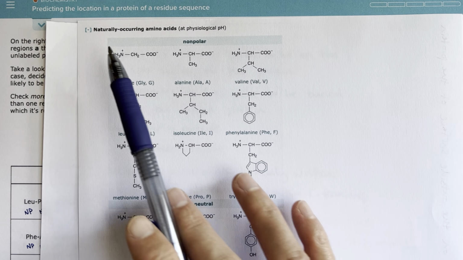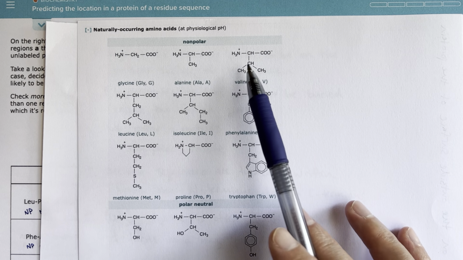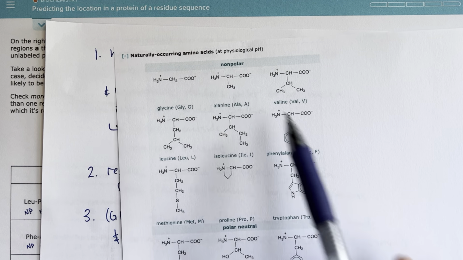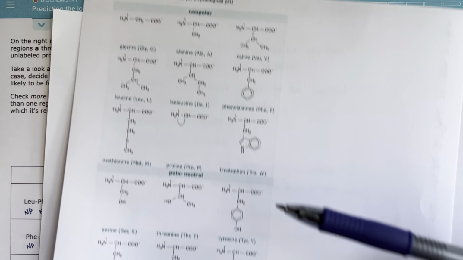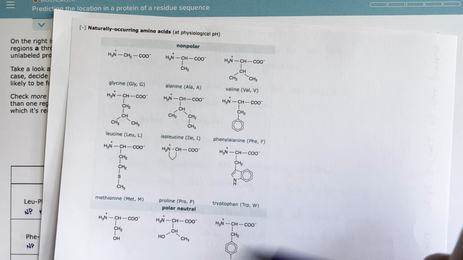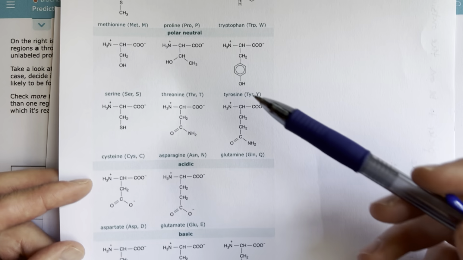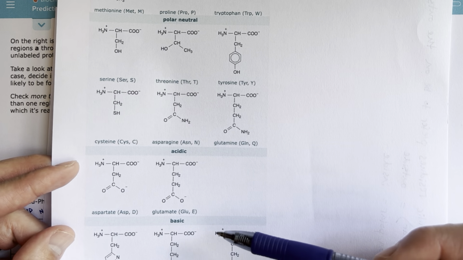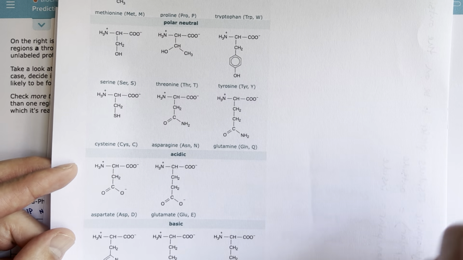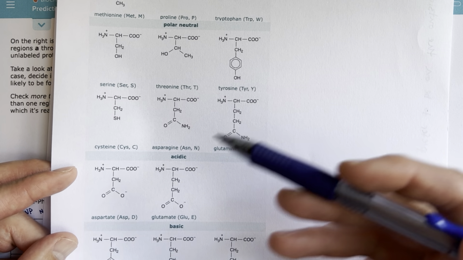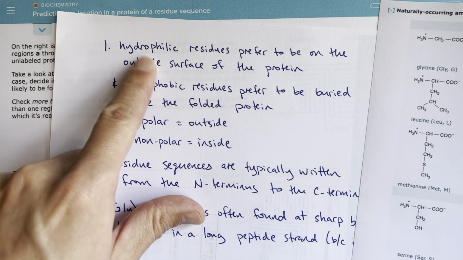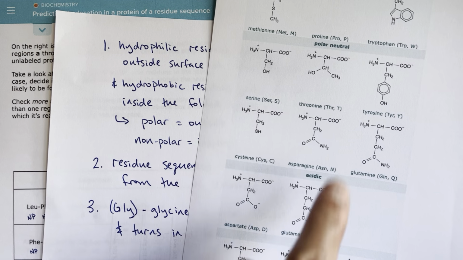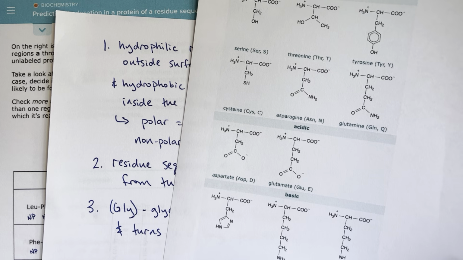So in the ALEKS data table, we've got these naturally occurring amino acids. We have labeled all of these as either non-polar, polar, acidic, or basic. And for our purposes, all of these non-polar ones, we're going to label them as non-polar. If they're polar or acidic or basic, we can label all of these essentially as polar. These are going to be the things that are more hydrophilic because they've got polar groups or acidic groups or basic groups.